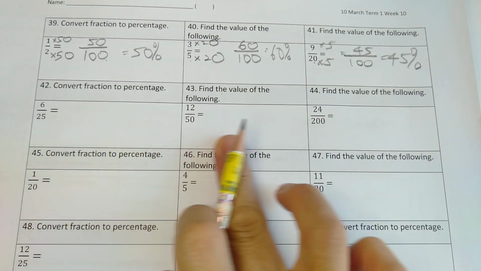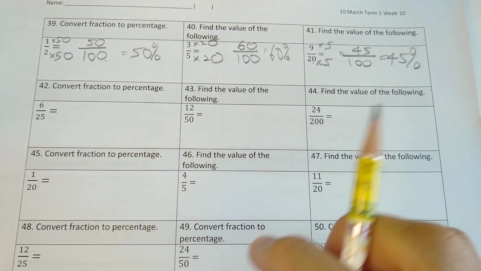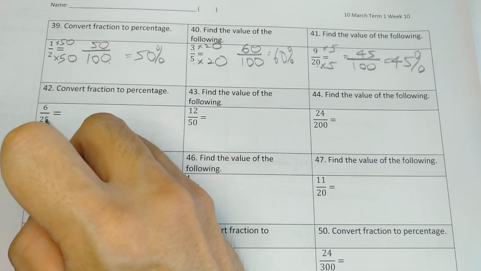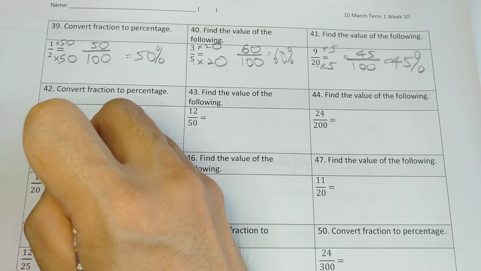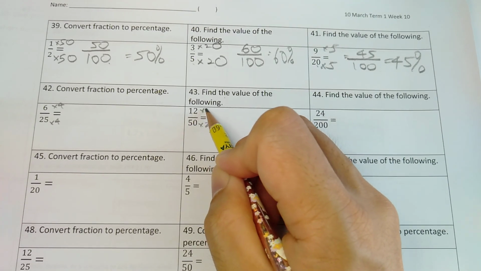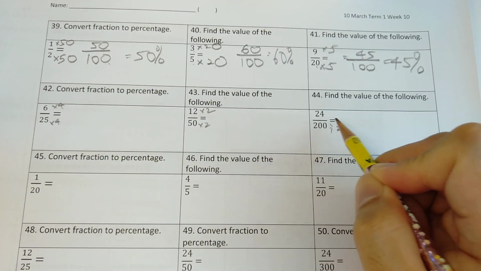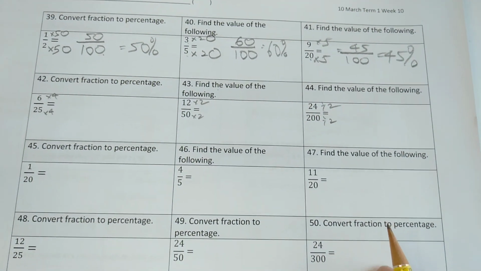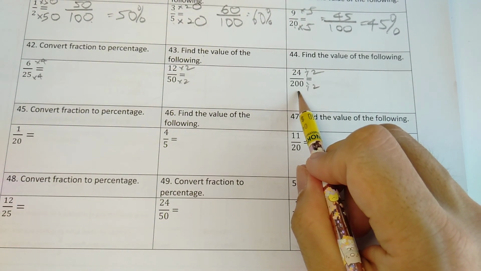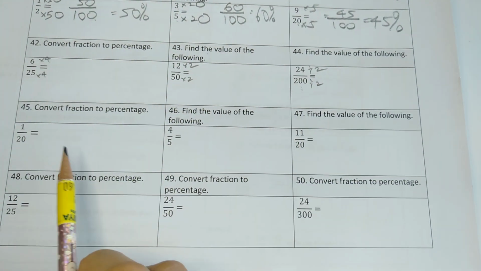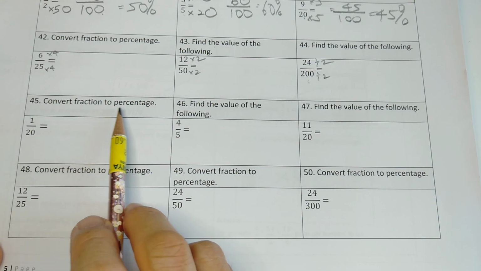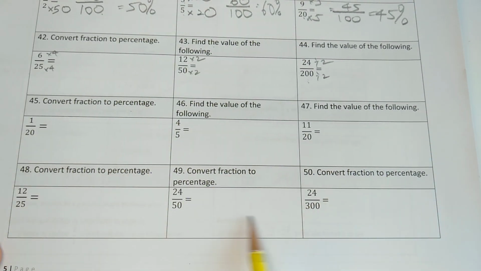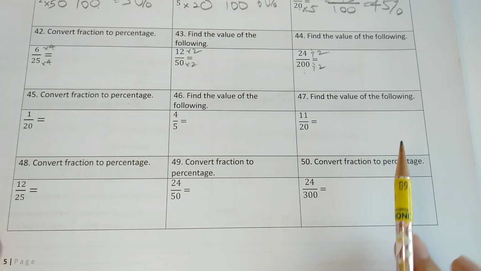Right? I won't do this for you. Okay? But I'll just hint to you. This will be your times 4. This will be your times 2. This will be your divide by 2. Okay? Because you need to get to 100. And this is already more than 100. So convert all this fraction to percentage. Well, just practice. Okay? I'm not going to do this for you. You practice on your own.